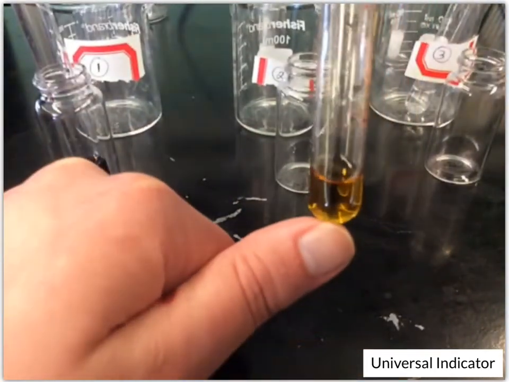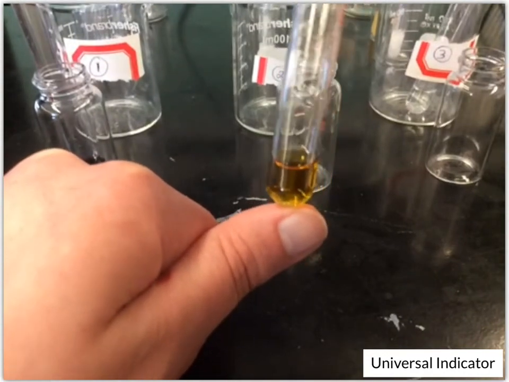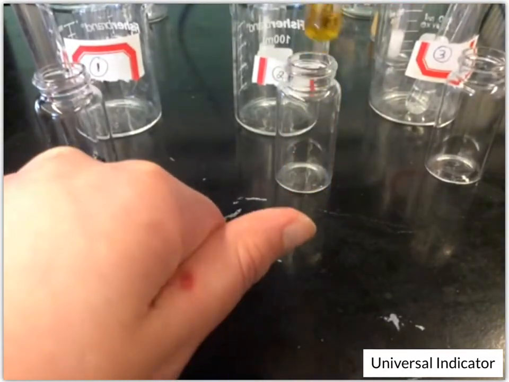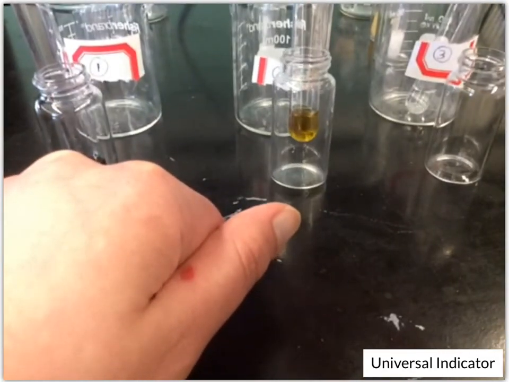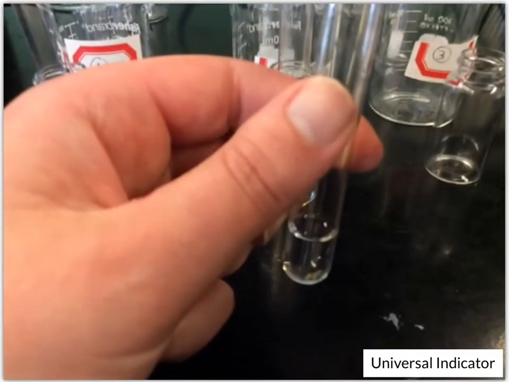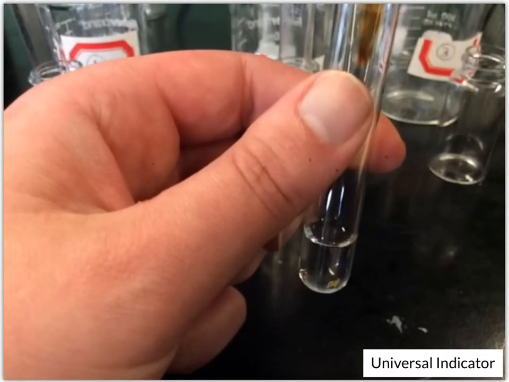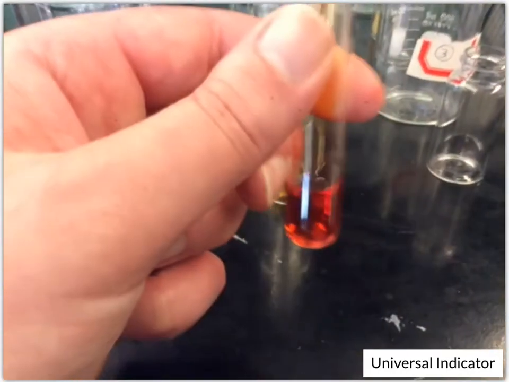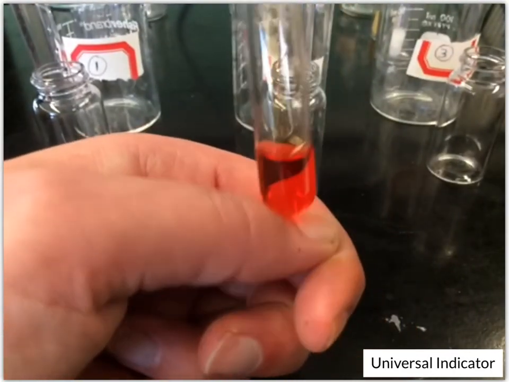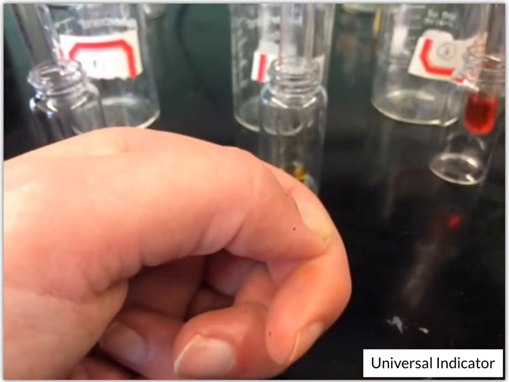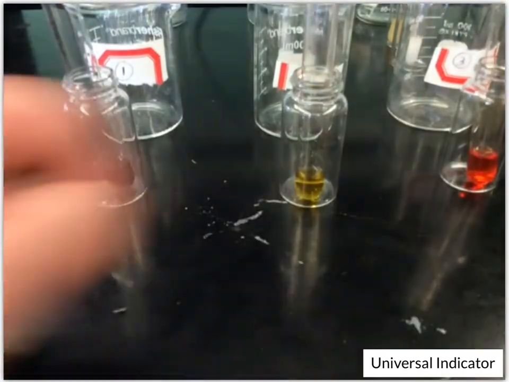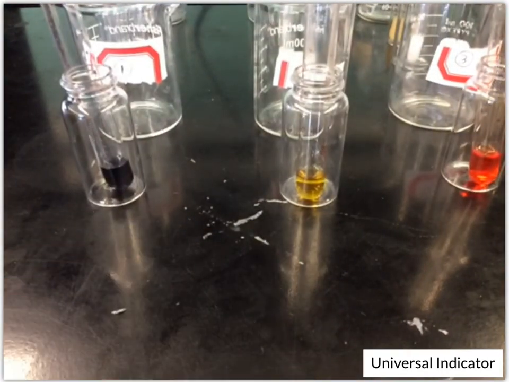That one looks like a really light color. Yeah, it actually looks like it's lightening as it sits there. So that one looks like it's actually the yellow color. And then number 3. Oh, that one we've got kind of that dark orange color. So we got a purple, a yellow, and then a dark orange for our unknowns in the universal indicator.